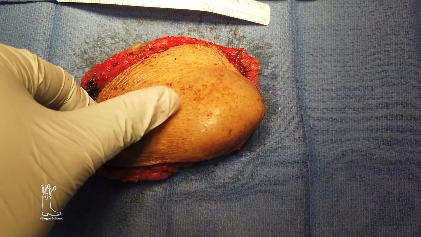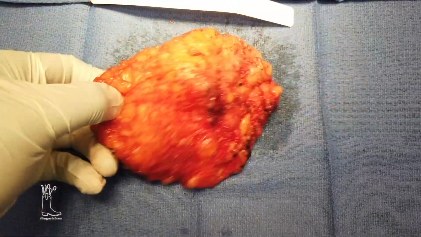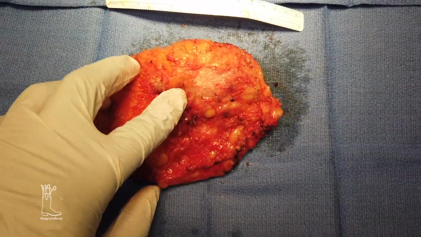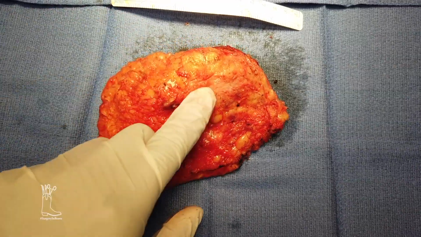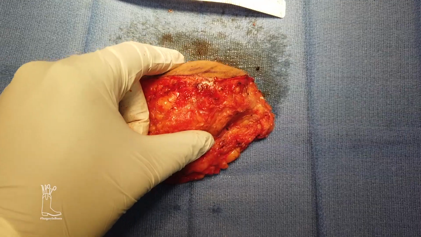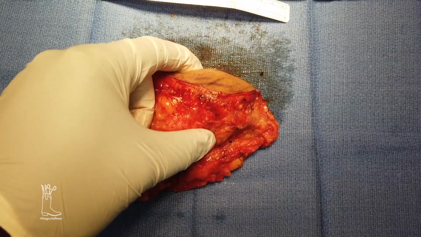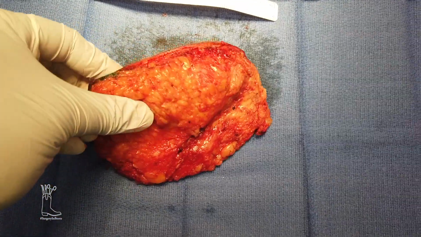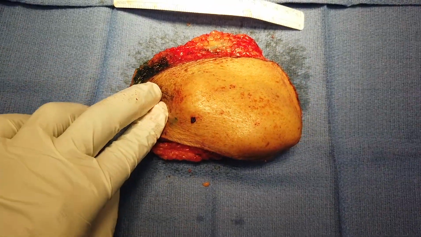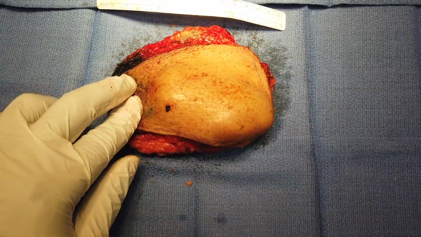Kind of has a hard, firm appearance to it. My finger's over the nipple. Once you flip the specimen over on the back, this is where it's attached to the chest wall. You can see there's a hard mass here as well. When you look at it from the sides, you can see it. This is what breast cancer looks like after a breast has been removed. This is called a mastectomy specimen, which means we remove the entire breast.